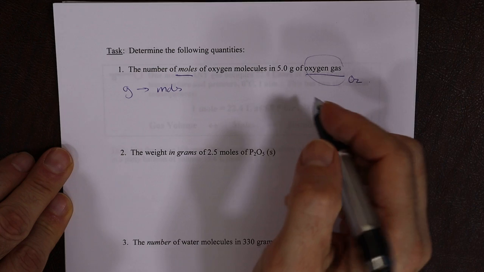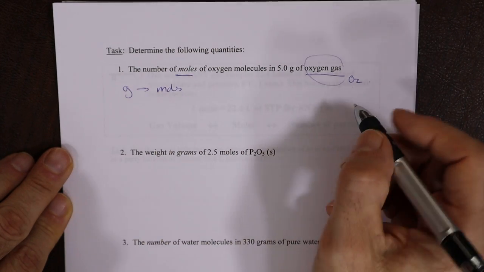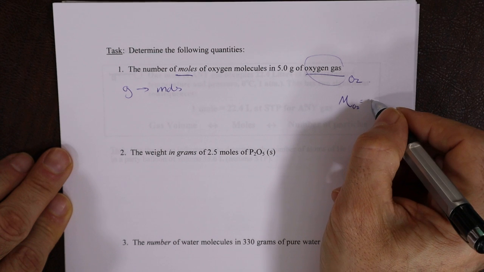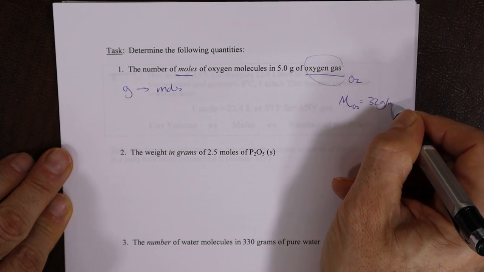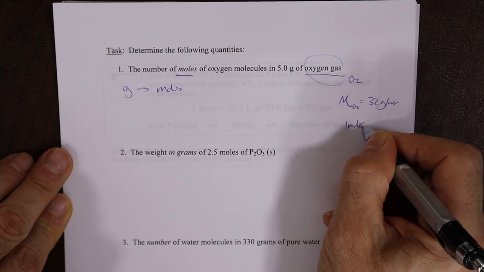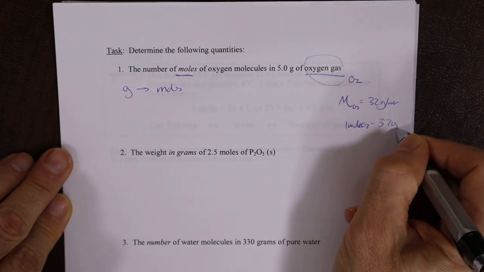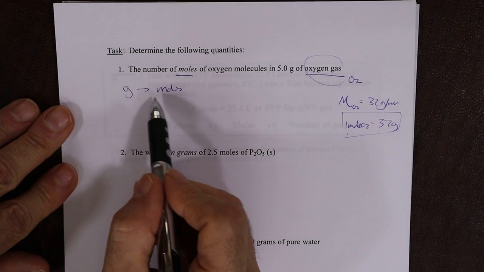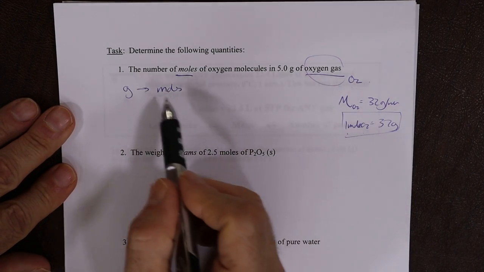Because it's a molecule, we've got to work out our own conversion factor. The molecular weight of O2 is 2 oxygen, 16 plus 16 is 32 grams per mole, or 1 mole O2 equals 32 grams. So you've got to be careful there. So we need that conversion, grams to moles, for here.